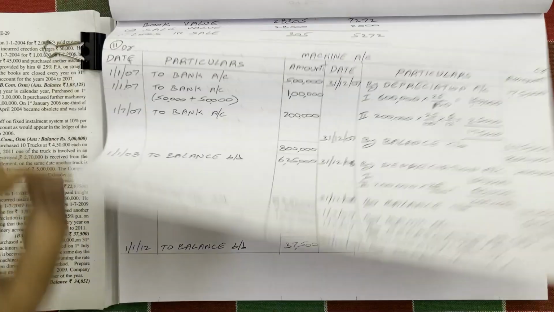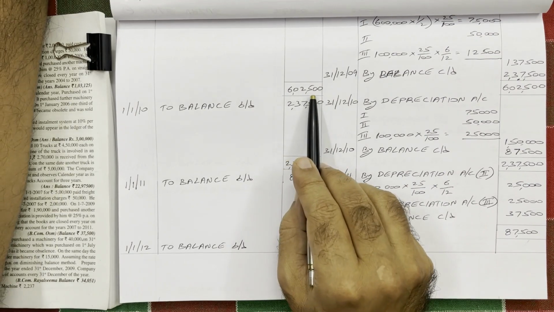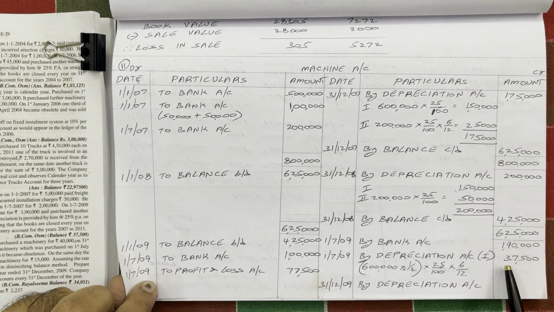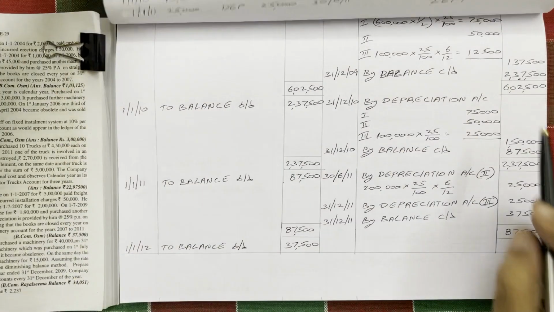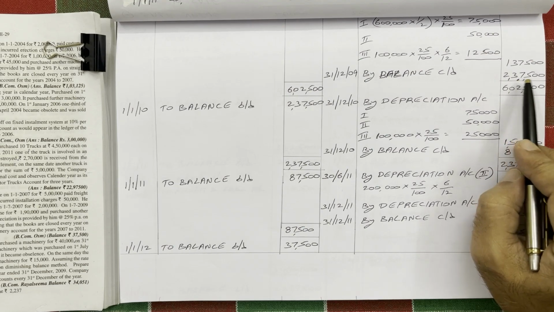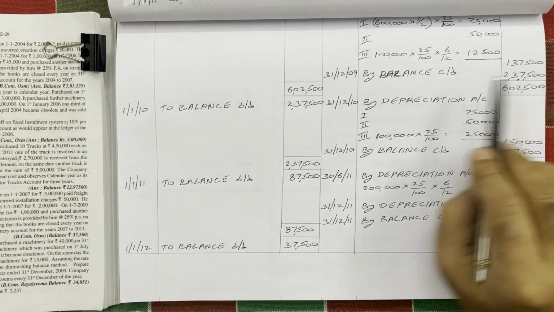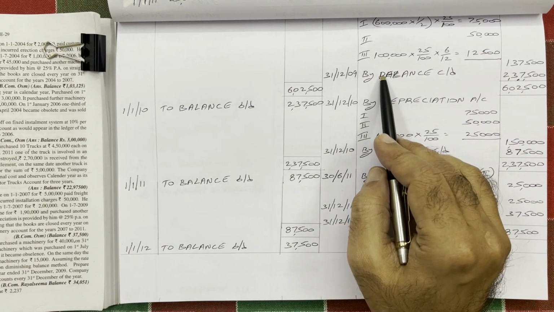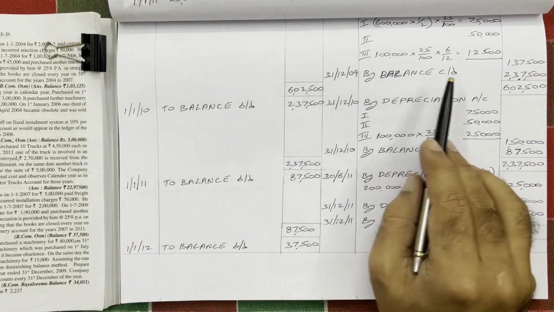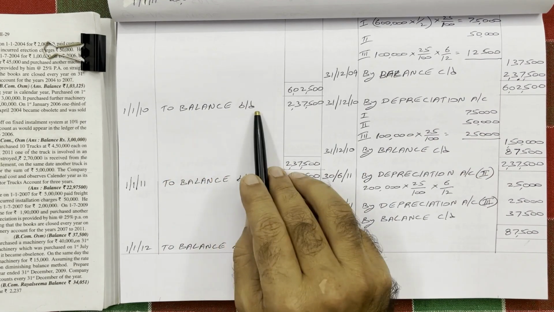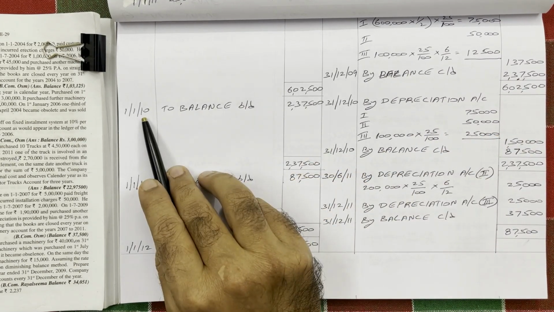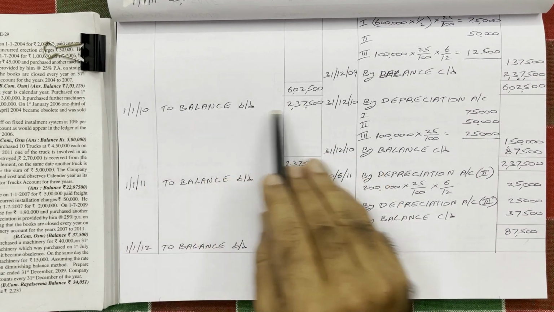So for 3 assets, total depreciation in the outer column is 1,37,500. Now debit total 6,02,500 minus credit amounts 1,90,000, 37,500 and 1,37,500 is equal to 2,37,500. So 2009 is completed. Then next date, 1st January 2010, bring this balance here. To balance brought down 2,37,500.